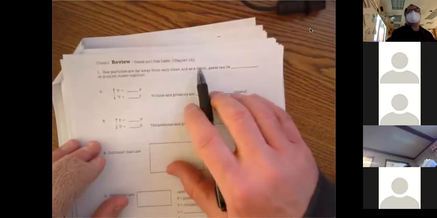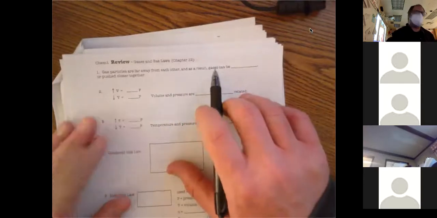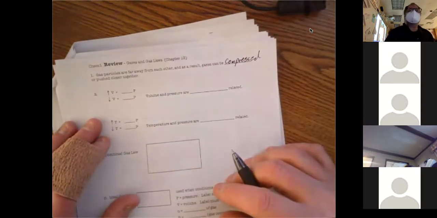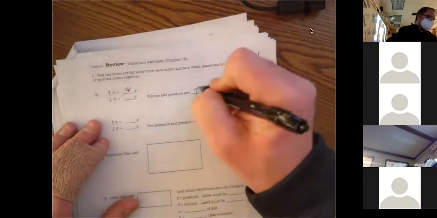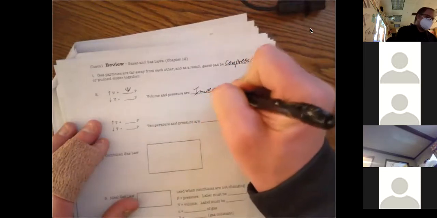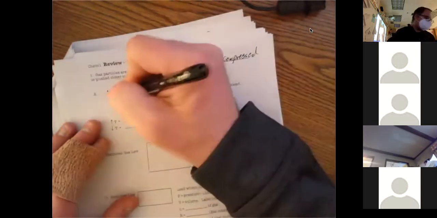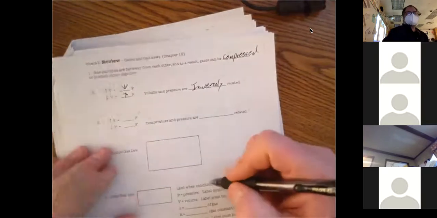So if we take a look, gas particles are far from each other, and as a result, gases can be compressed. They're one of the only ones that can be compressed. If volume goes up, pressure goes down. We are saying that these are what we call inversely related. If volume goes down, pressure goes up.